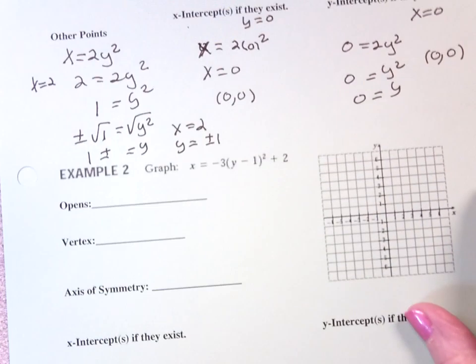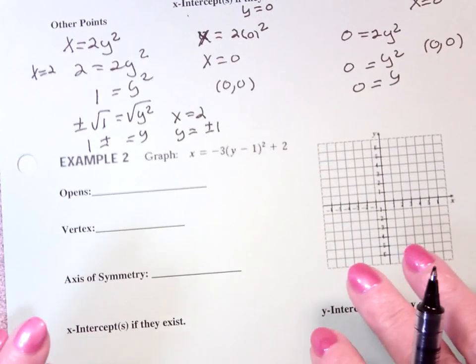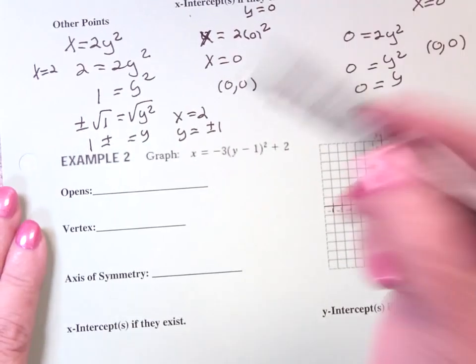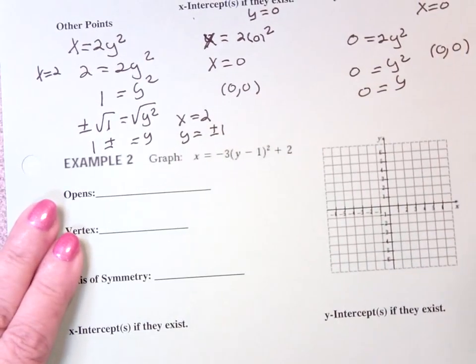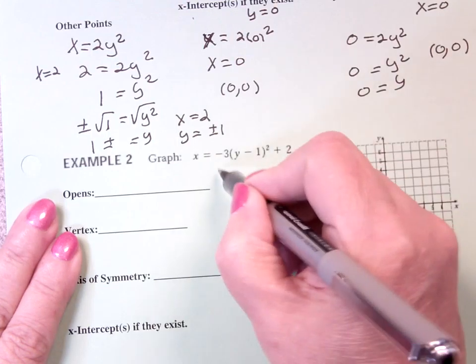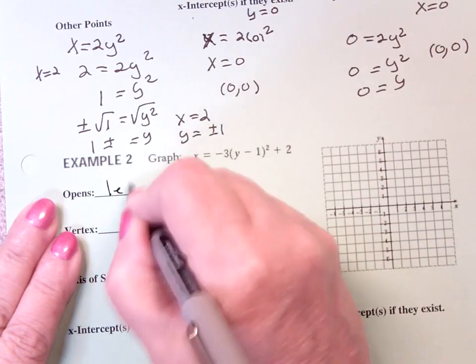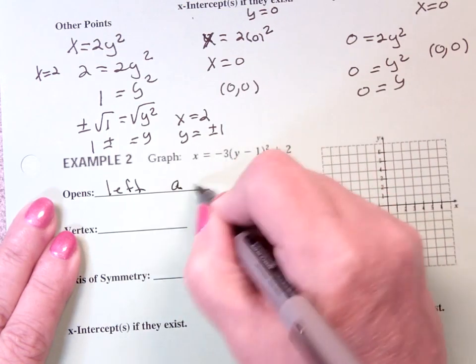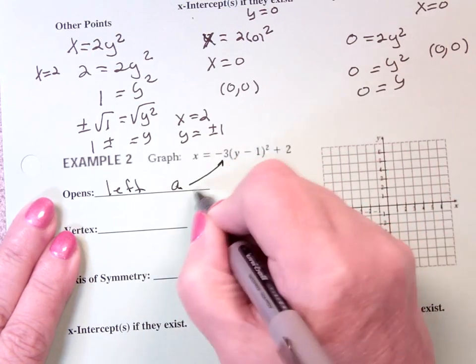Now, here's another one, and our focus is going to be left and right because we spent so much time on up and down. Because left and right is the new concept. So how does this guy open? Left. He opens left. That's because a, which is this guy right there, is negative.